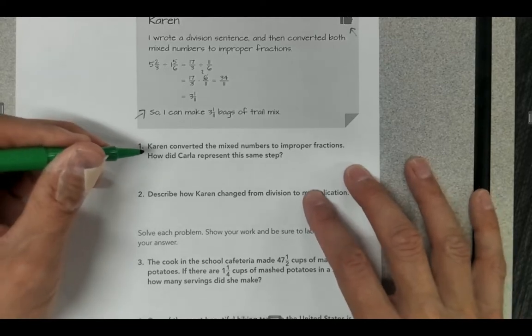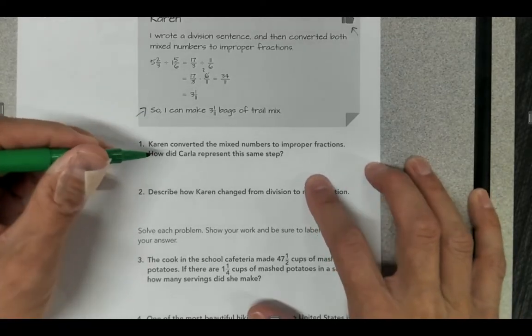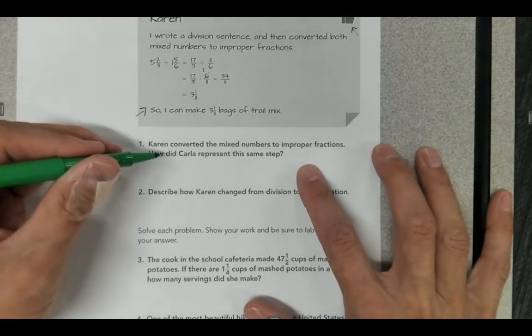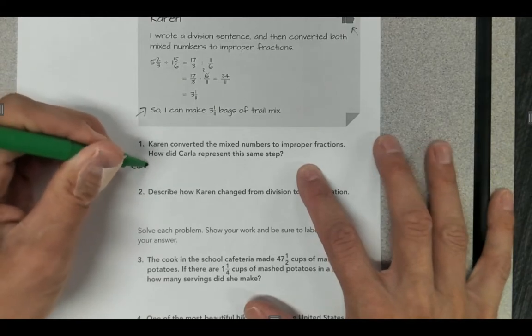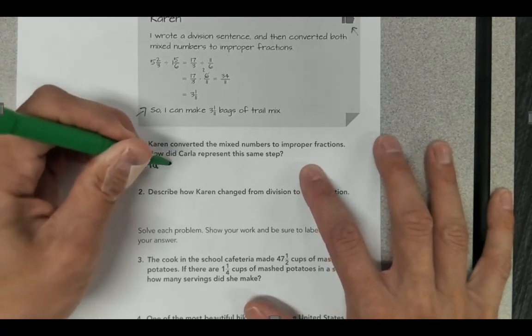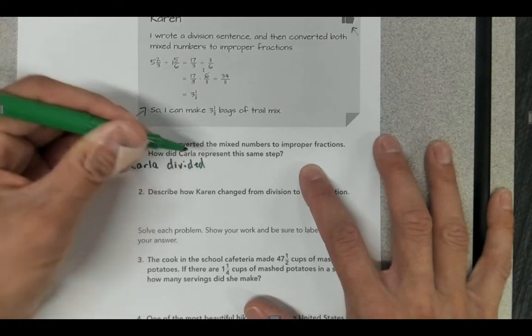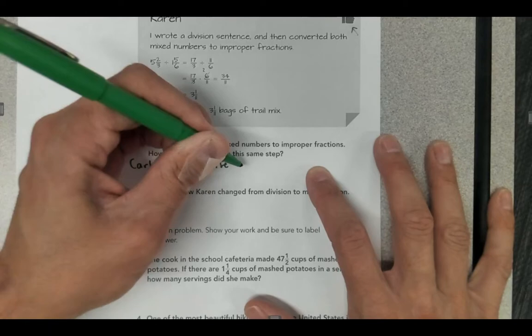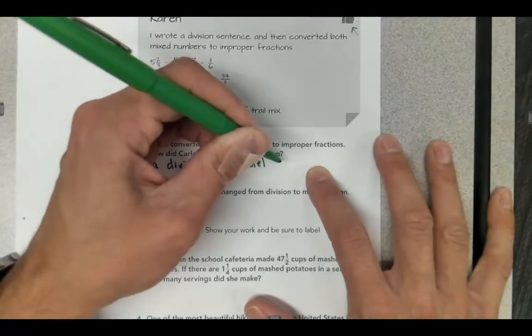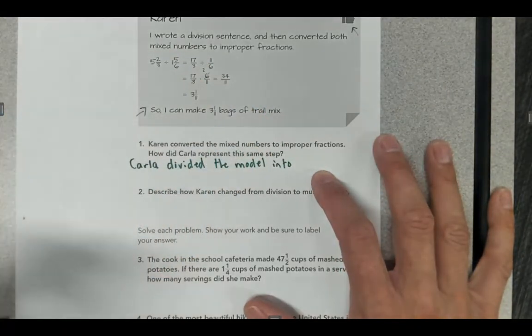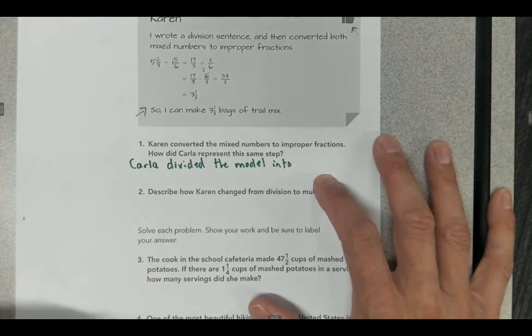Karen converted the mixed numbers to improper fractions. How did Carla represent this same step? Carla, on hers, divided the model into sixths.